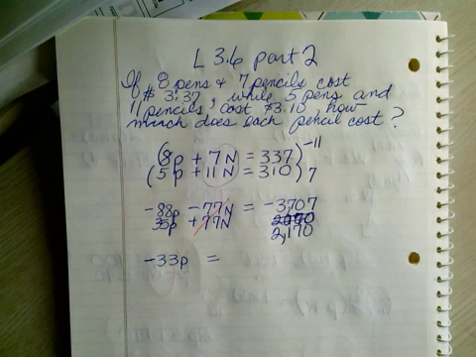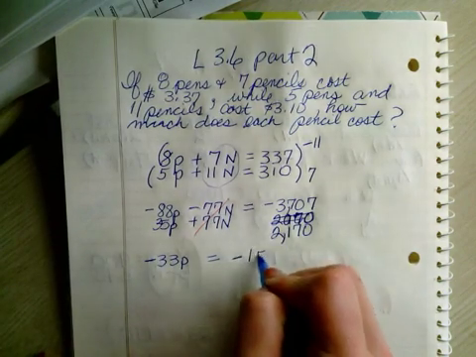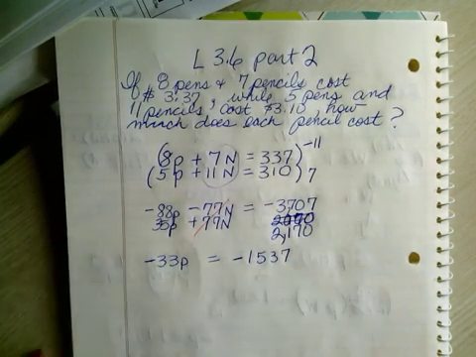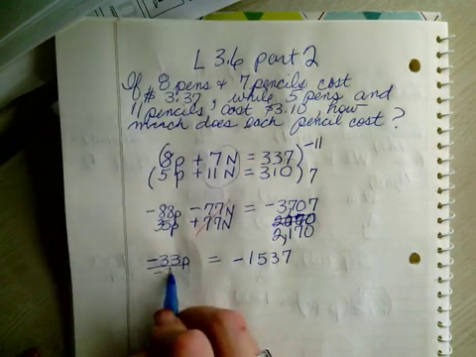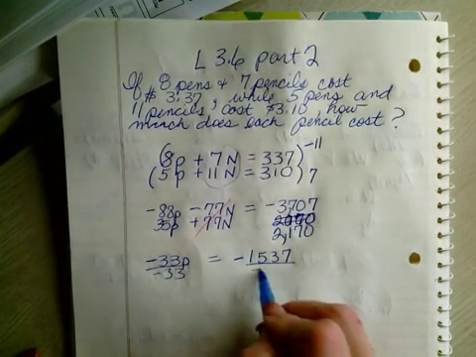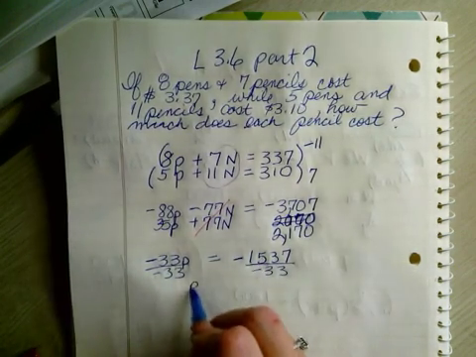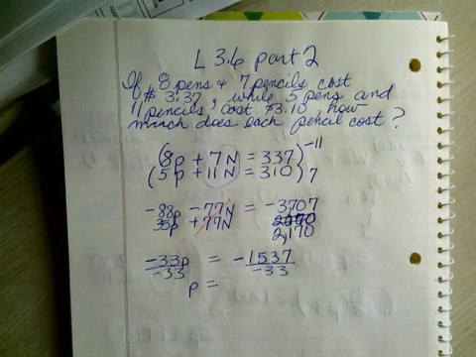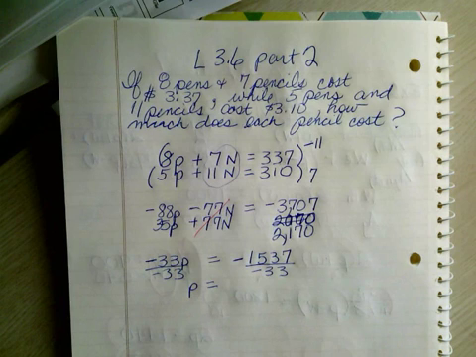Somebody want to tell me what that is? I could do it myself, but you all have calculators. Divide that by 33. What'd you get? A decimal?